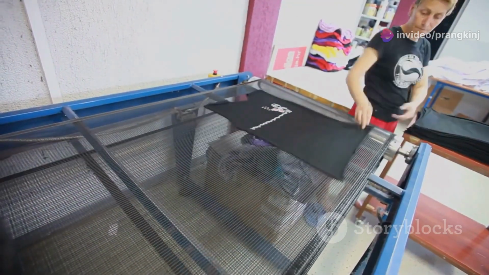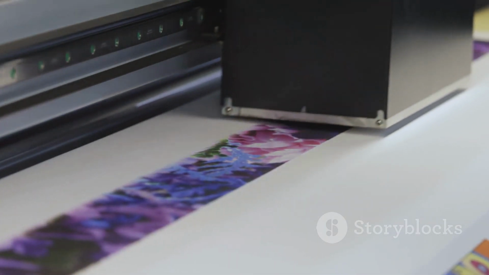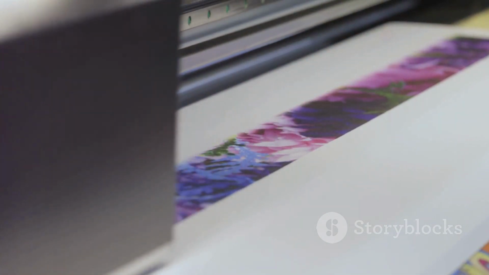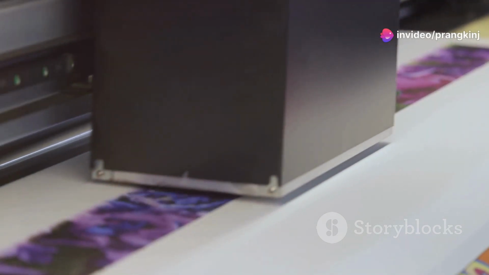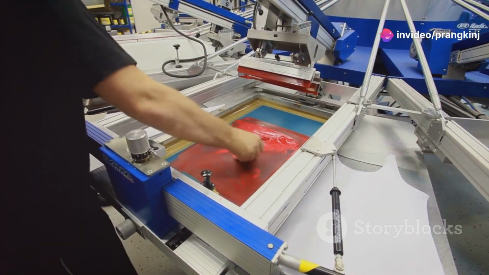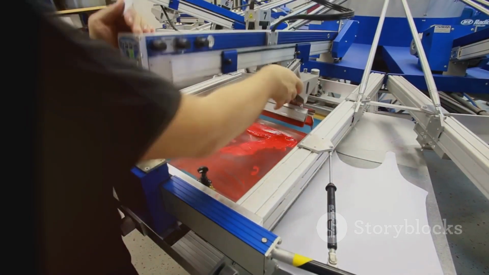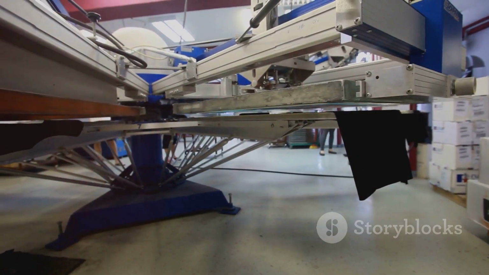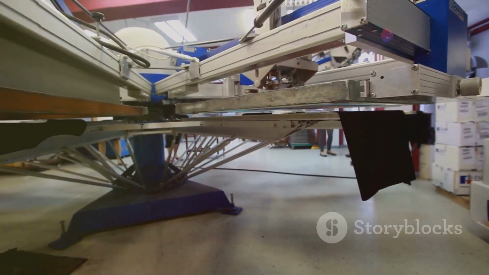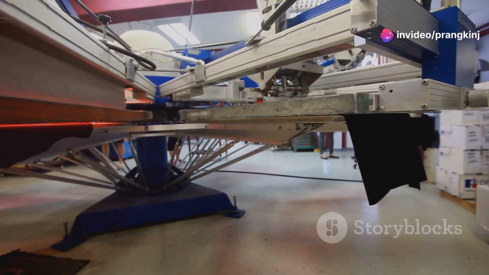Fabric printing transforms ordinary fabrics into works of art. Imagine taking a plain white t-shirt and turning it into a canvas for your favorite painting or a bold graphic design. This transformation is achieved through a fascinating process involving design, screens, ink, and a lot of creativity. Whether it's the intricate patterns on a silk scarf or the bold graphics on a cotton t-shirt, fabric printing brings life and personality to textiles.